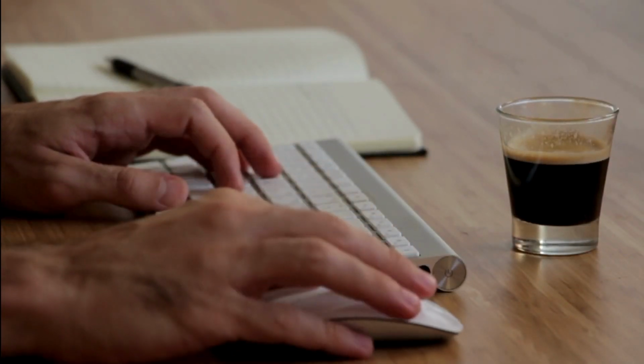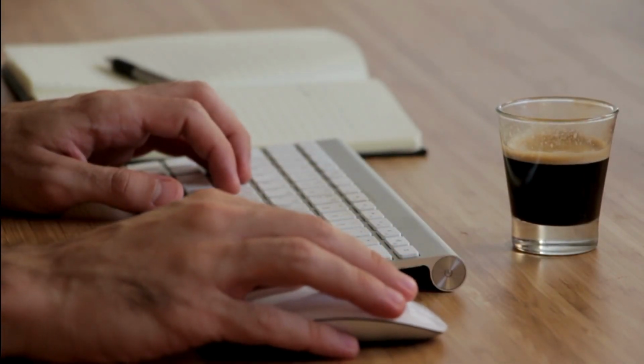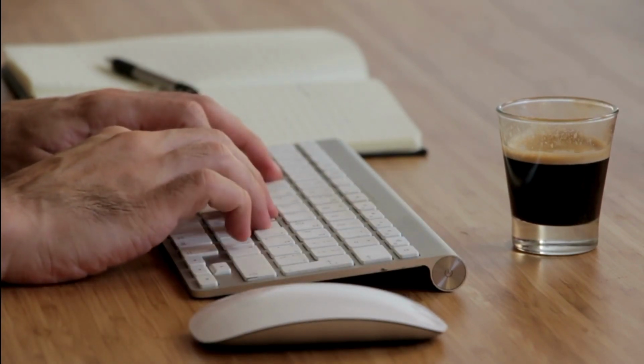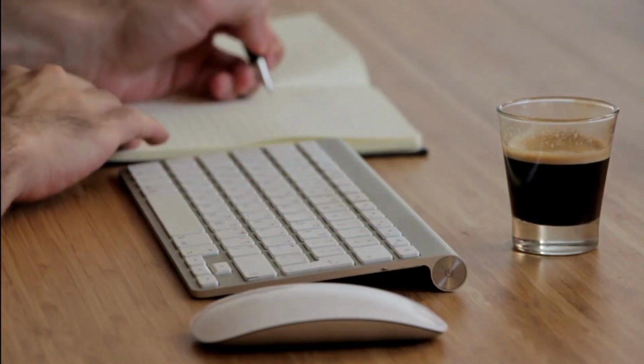You might want to learn how to add photos on Facebook, but don't know how to do it. Well, in that case, I'll teach you how to do it today.